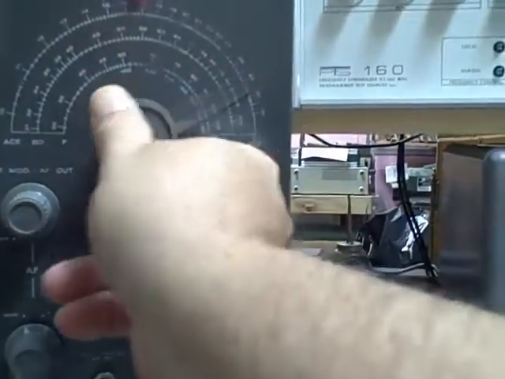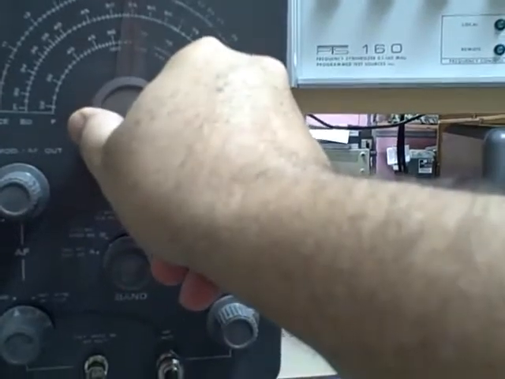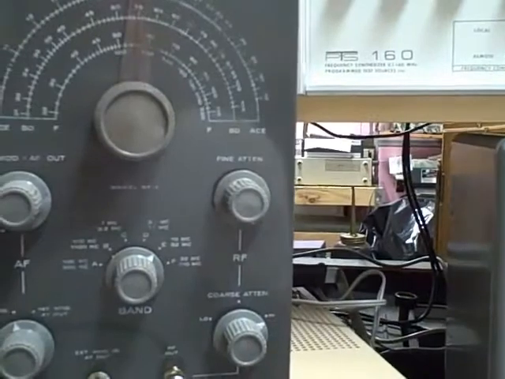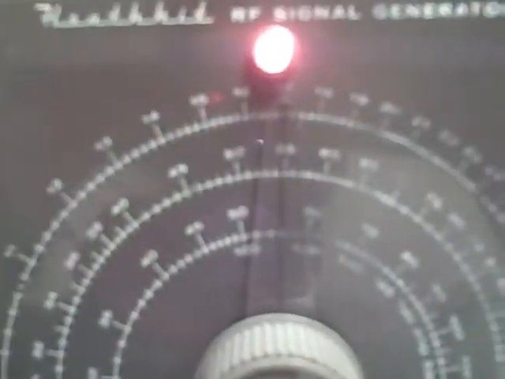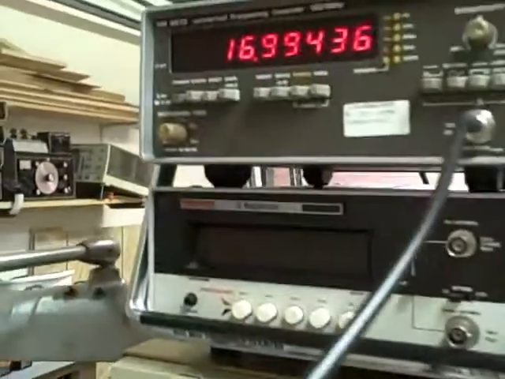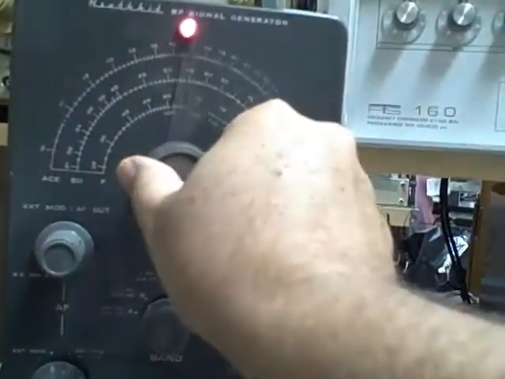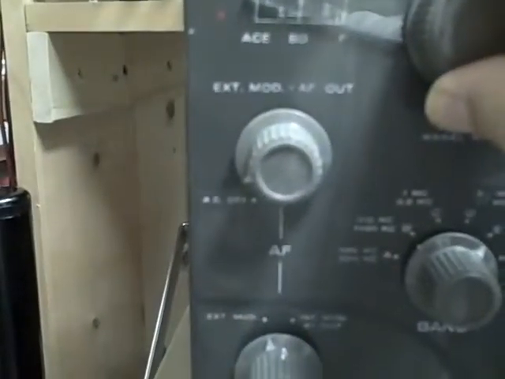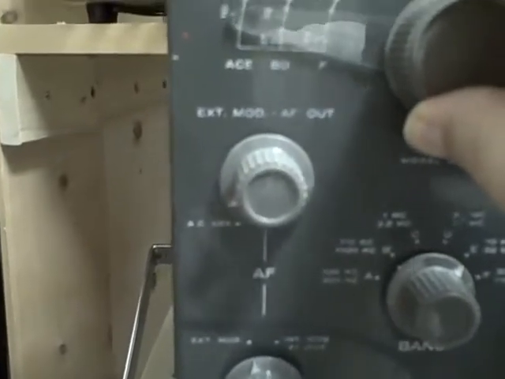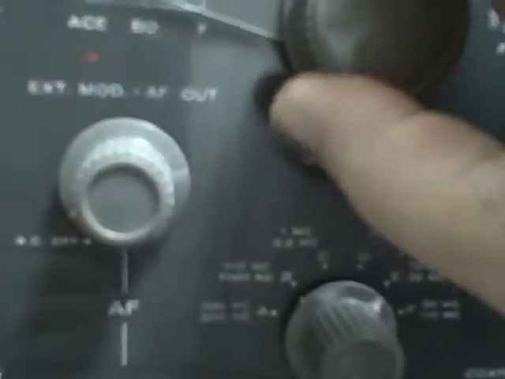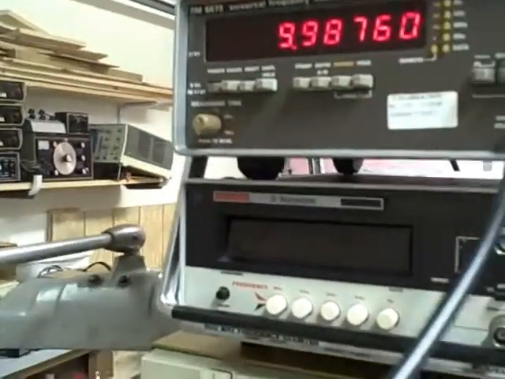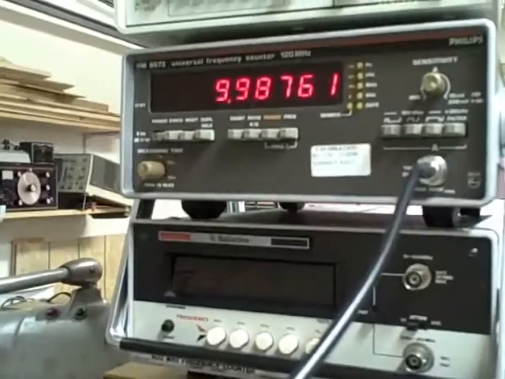Alright, I'm going to take her down to about mid-scale. I'd call that about 1.7. That would be 17 megacycles, right about there. And I am seeing 16.99 or 17, so it's right on the nose. Let's take her down to 10. 10 would be right about there. And I am getting 9.987, so 10 right on the nose.